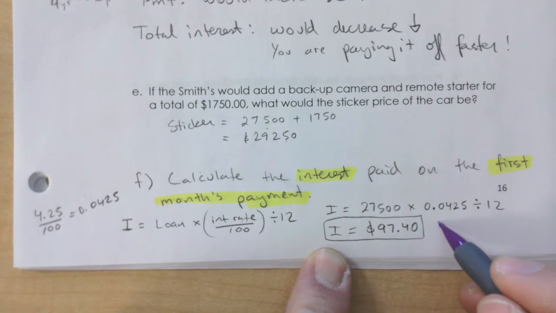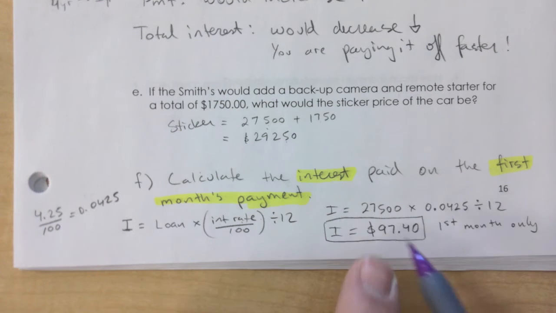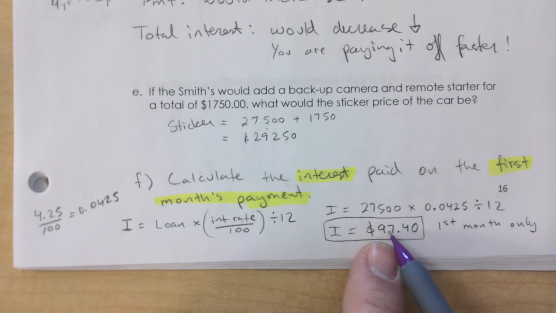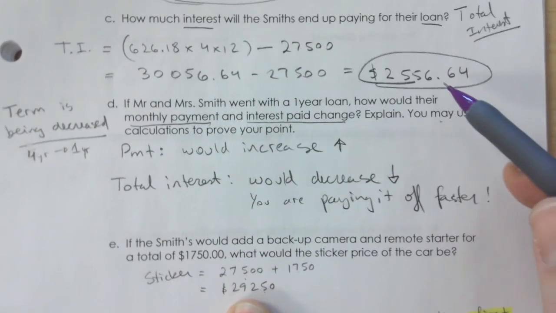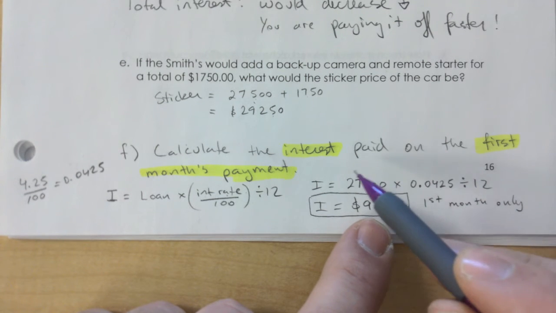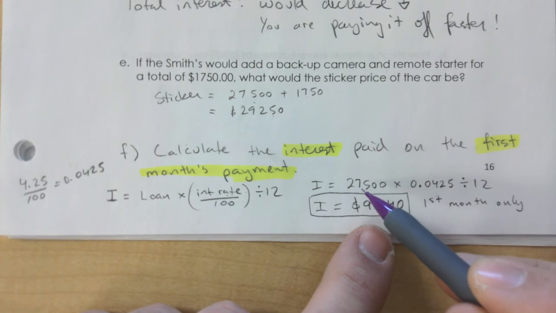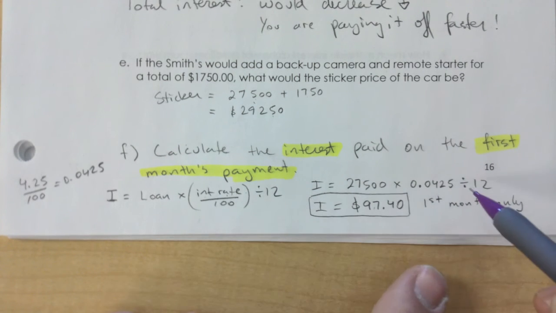This is the first month only, I must add, right? And what do I mean by that? So let's say there are 48 payments, right? Some students say, oh, if I just multiply this by 48, I will get the total interest paid. And that's not true, because this changes. After that first payment has been made, you owe less. So the second month, this is going to be a little lower, and then the third month is going to be a little lower. So this calculation happens every month, right?